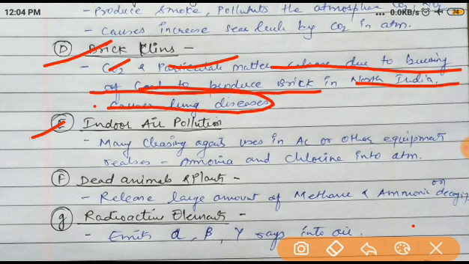Next one is indoor air pollution. Indoor air means in the home you are using so many things, just like AC, refrigerator, and different other cleansing agents. So what are they doing? They contain chemicals, harmful chemicals, harmful gases. Along with it, what will happen? It pollutes the atmosphere directly. Basically, all these gases are depleting the ozone layer.